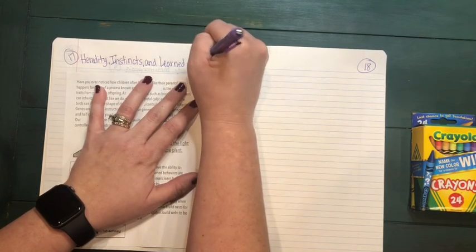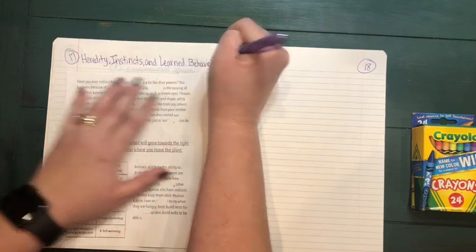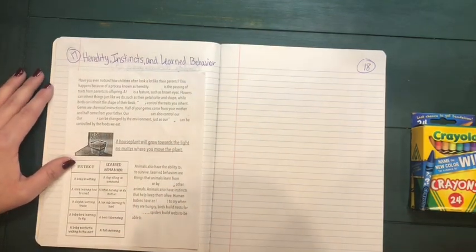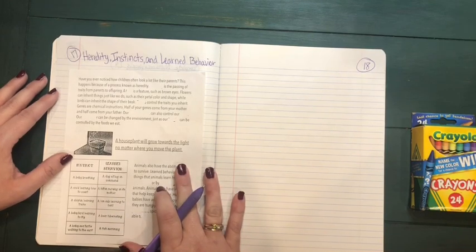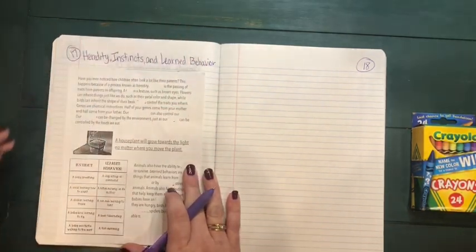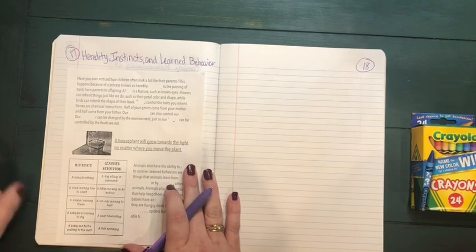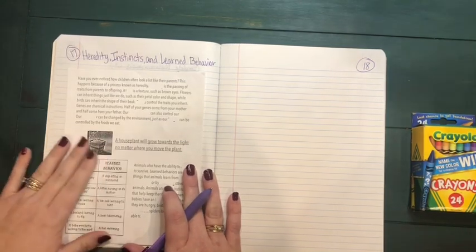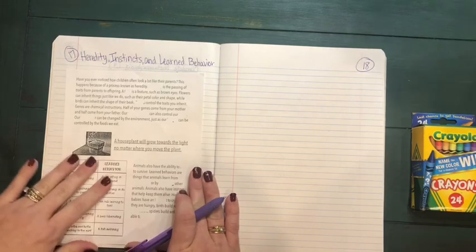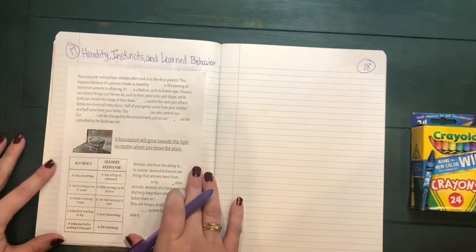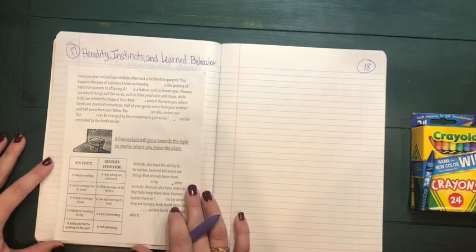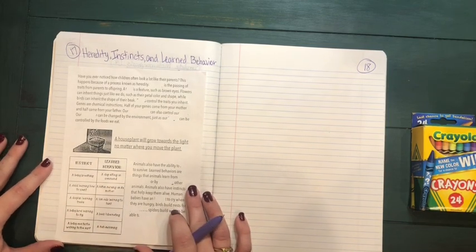Next week we will be having a mini quiz on our information that we've been learning in the past couple lessons, so the past couple weeks, and you'll be able to use your notebook as an open notebook quiz. So just make sure that you have completed the pages that we've gone over and you have the information that you can refer to. You also have a copy of your science book that you can use as an additional resource when you complete your quiz.